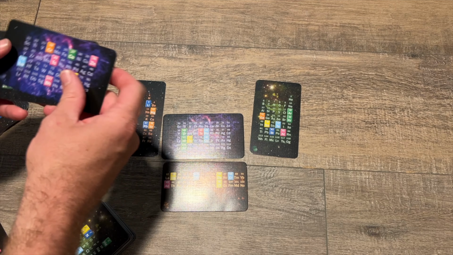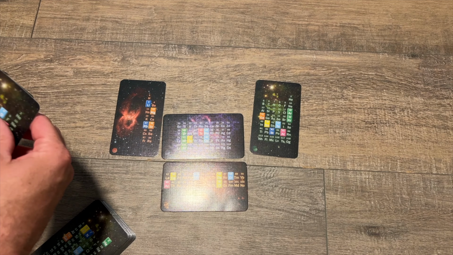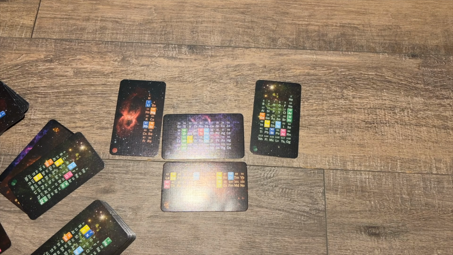Technetium right there, number 43, matches. So then we would discard that. The person who runs out of cards first is the winner. So that's the second game. Again, very simple training games, but those are the two fast competitive games.